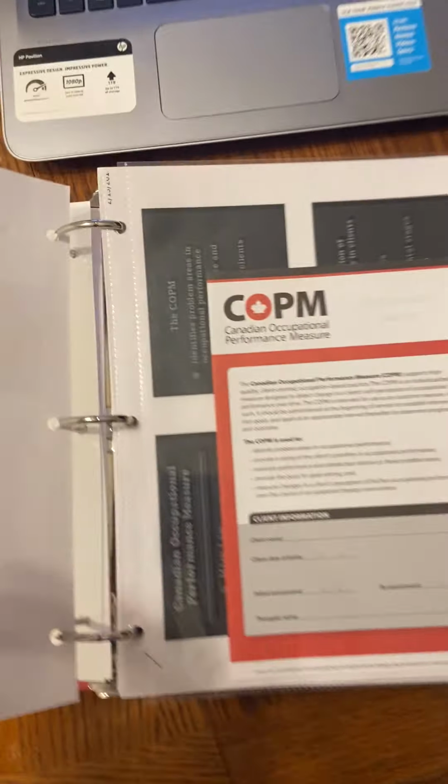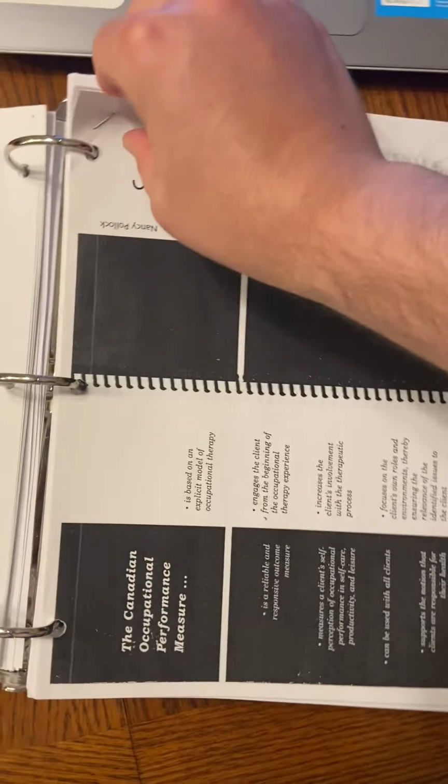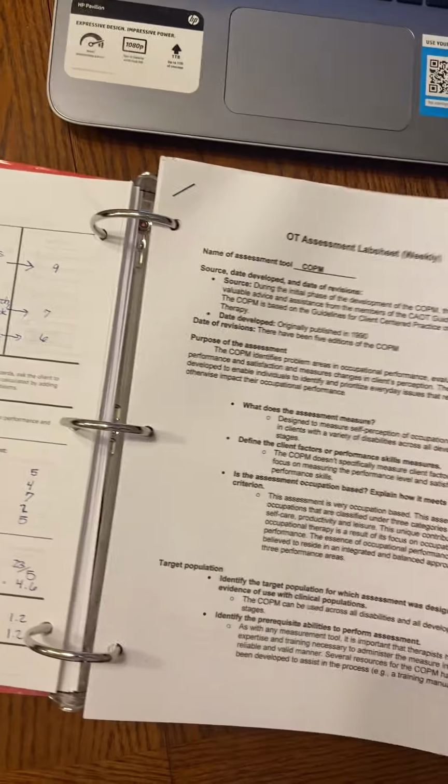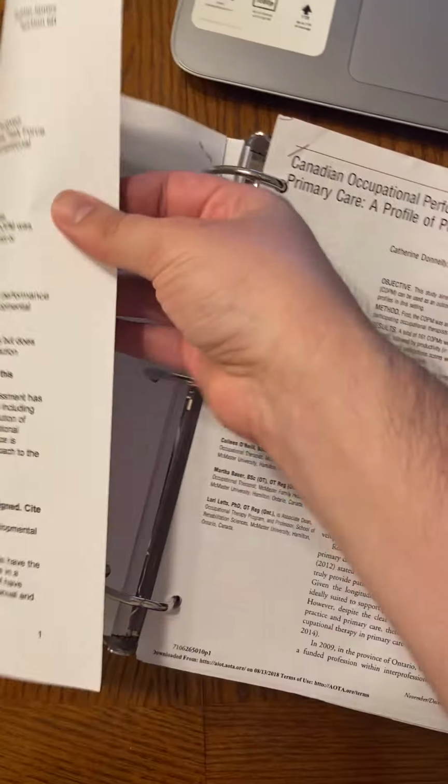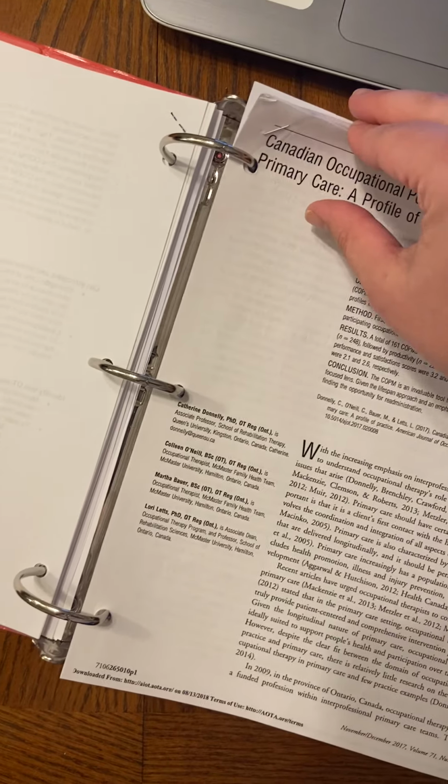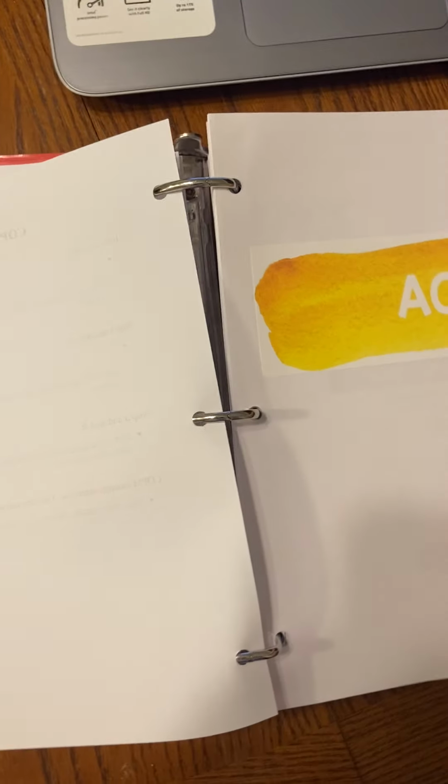Starting off, we have the COPM, which has a blank score sheet, our PowerPoint and manual, and the completed score sheets, which we did in lab. Additionally, I have the lab sheet, an article on the COPM, and video links.